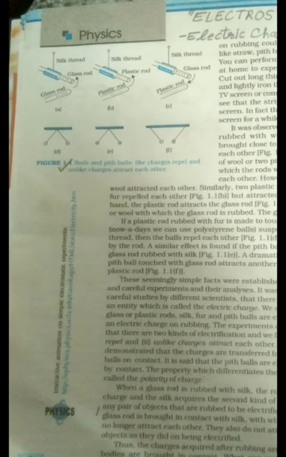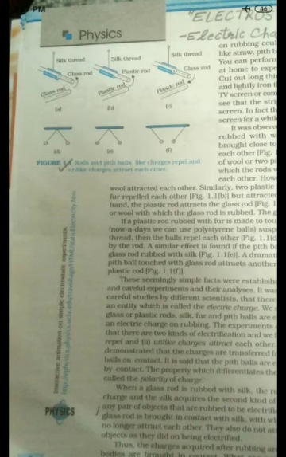In the second experiment with the pith balls, when the charged glass rod is touched with the balls, we can conclude that like charges repel each other, and unlike charges attract each other. These experiments also demonstrate that the charges are transferred from the charged rod to the pith balls on contact.